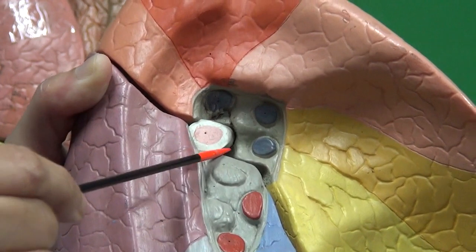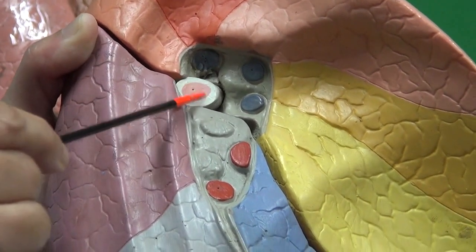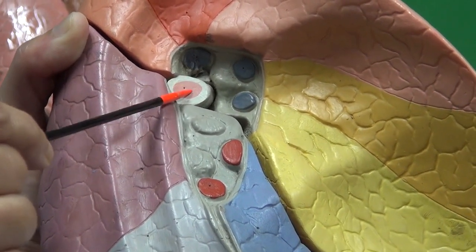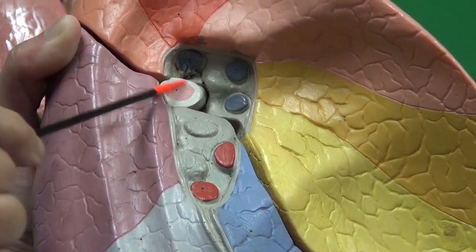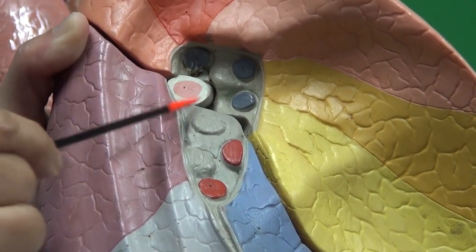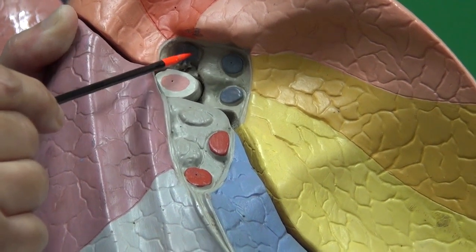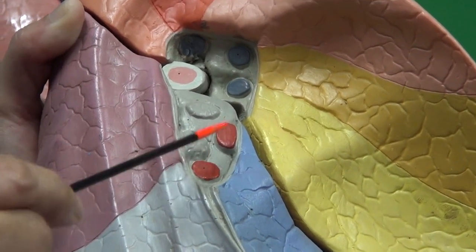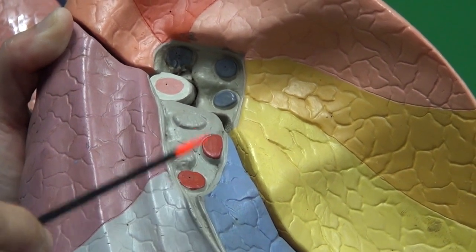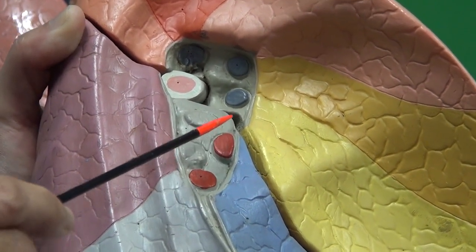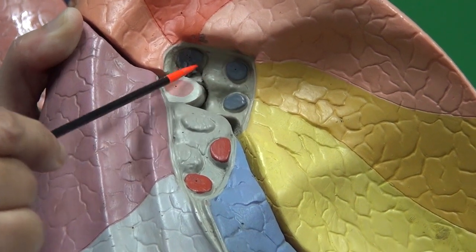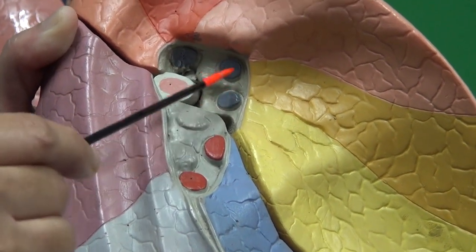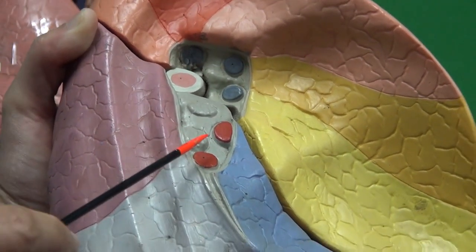And here you can see located posteriorly and centrally, this is the bronchus. Left bronchus, left pulmonary artery, left pulmonary veins. So these are the structures of the root of the left lung.